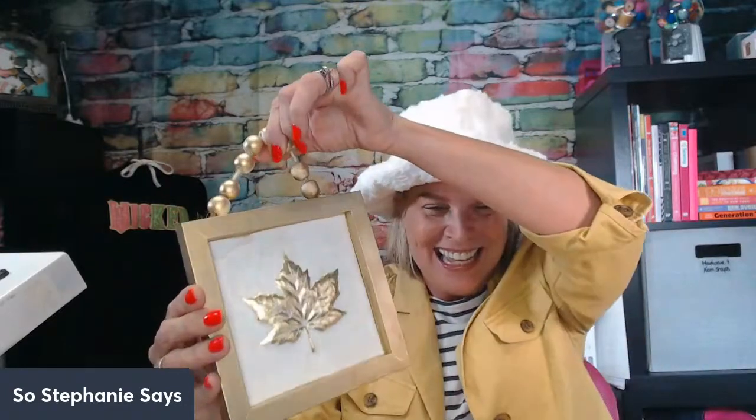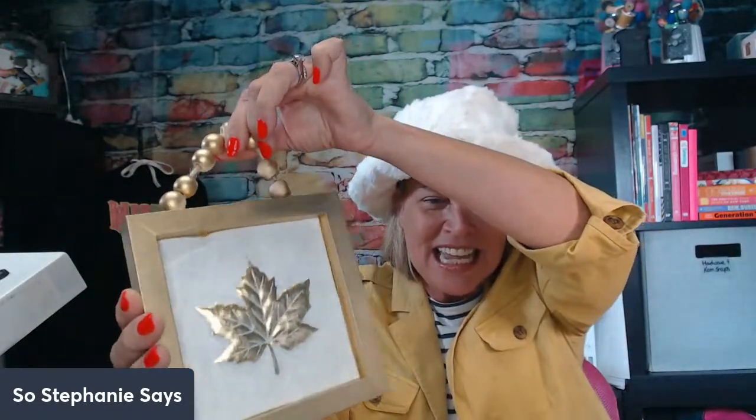I got to show this one more time because I'm really loving this. Look, can you really see that dimension of that puff? That is gorgeous. I'm telling you, even though I made it, I still love it.